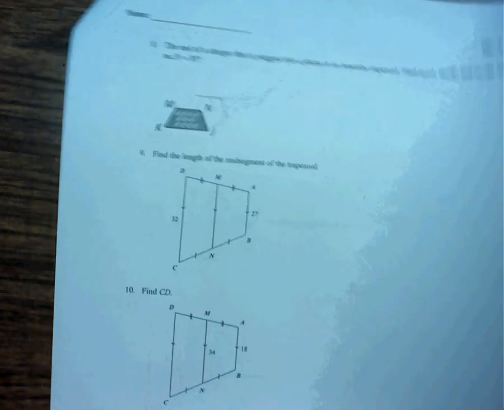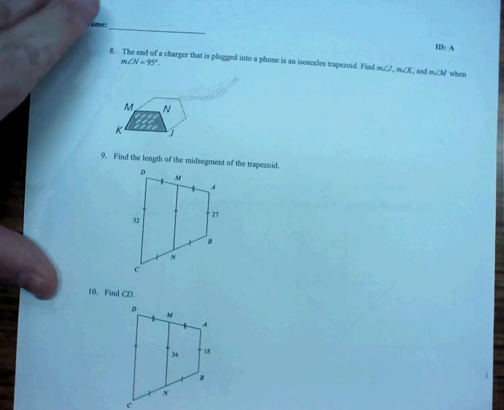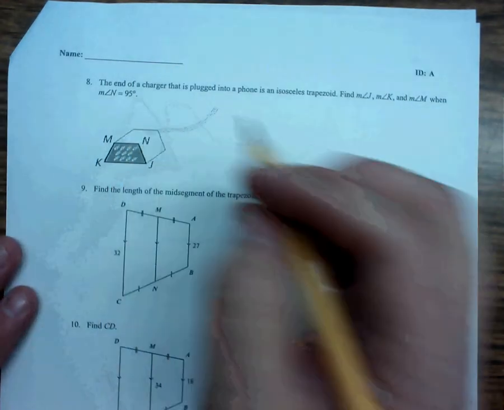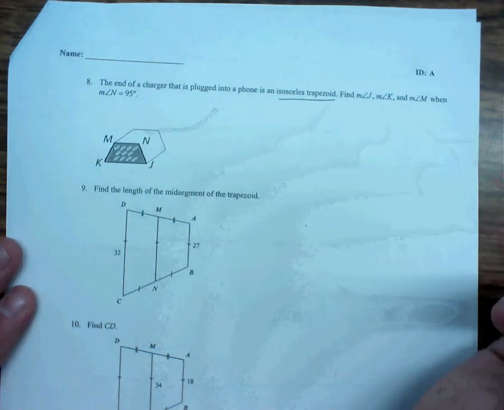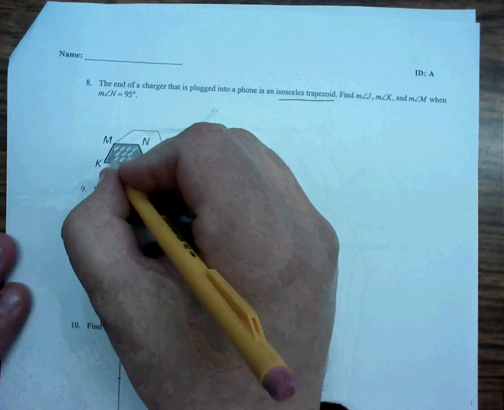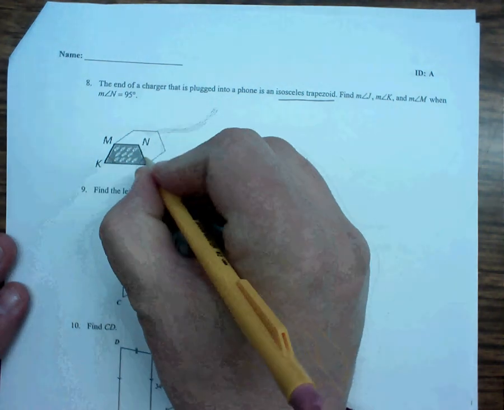Now, the last thing we're going to talk about are trapezoids, and then we're also going to talk about kites and stuff. So, for problem number 8, this is an isosceles trapezoid. Now, the thing about an isosceles trapezoid is that this angle and this angle are congruent.